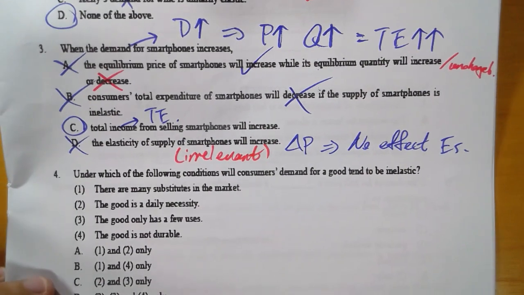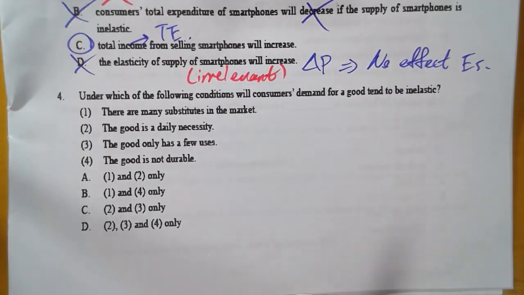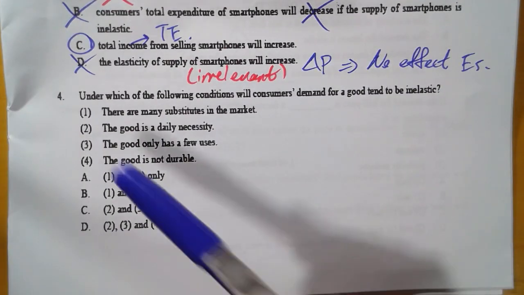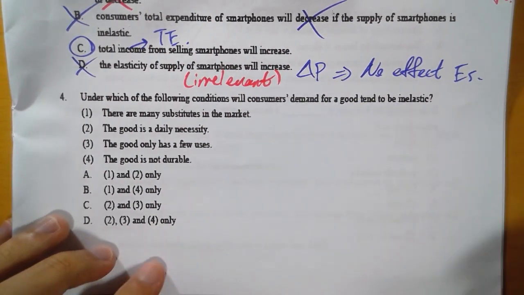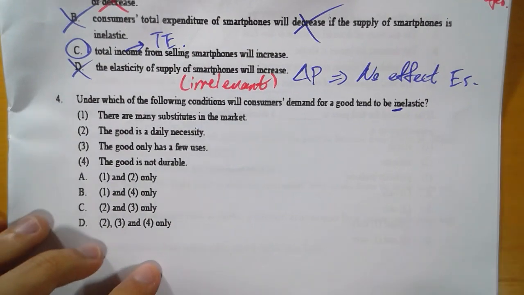Alright, so that would be the answer we want. Now moving on to the next one. Under which of the following conditions would consumer demand tend to be inelastic? We need it to be inelastic.